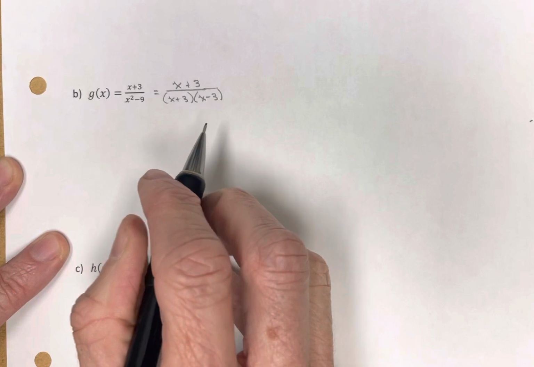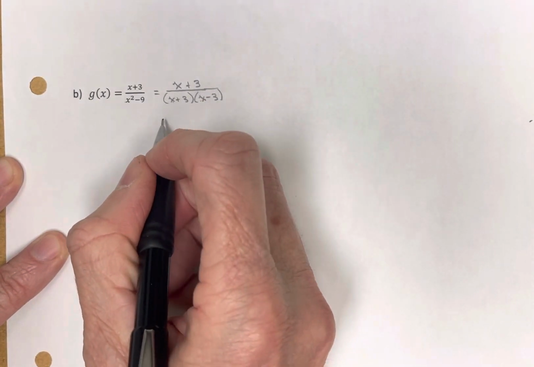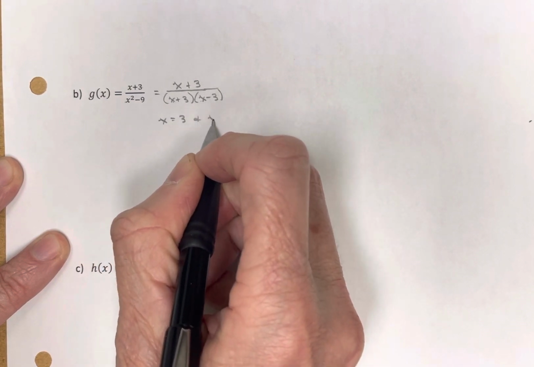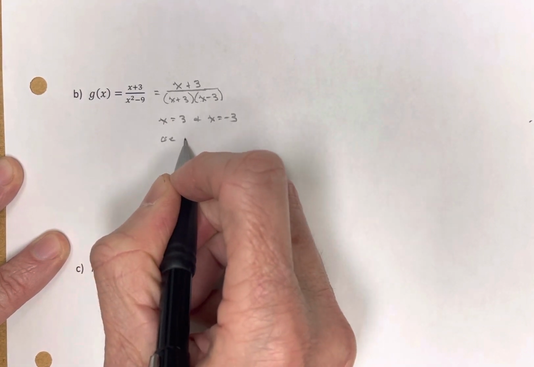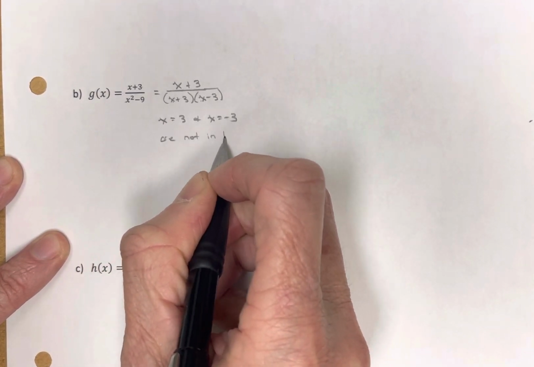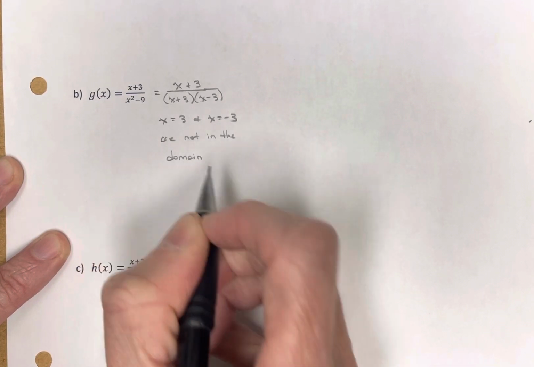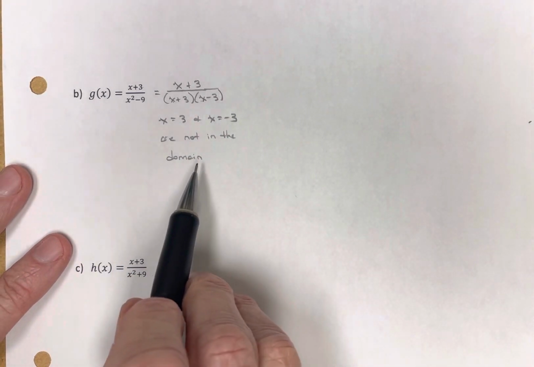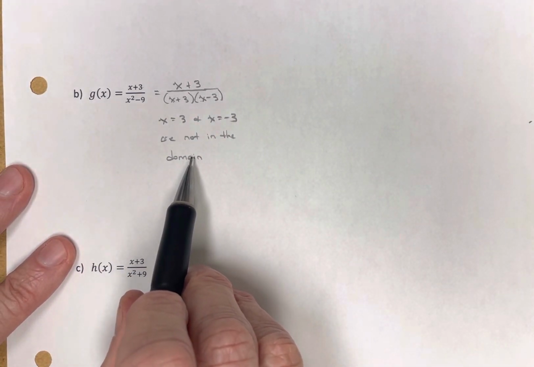So again, what do we know? We know that x equals positive 3 and x equals negative 3 are not in our domain. Are they vertical asymptotes or holes? Okay, but they're not in the domain. Does the graph have them as vertical asymptotes, or is there a hole in the graph?